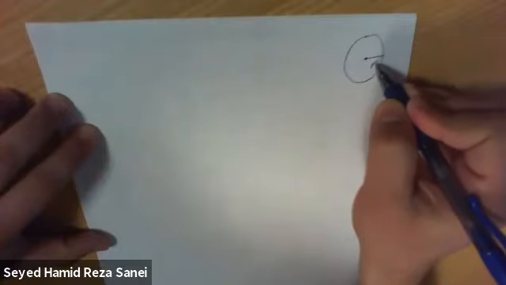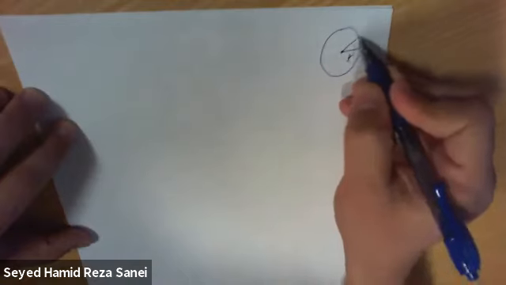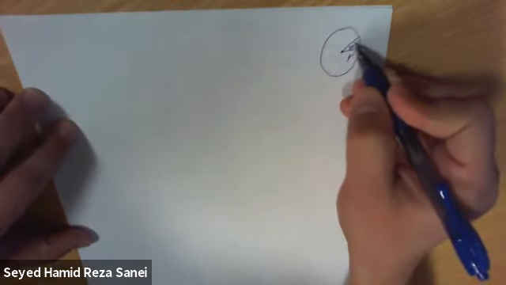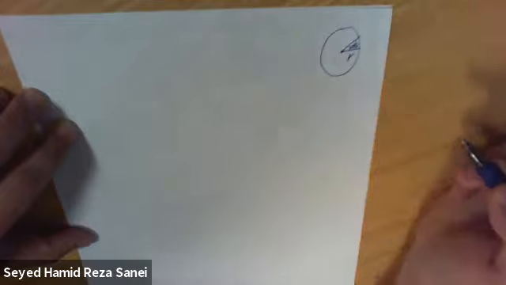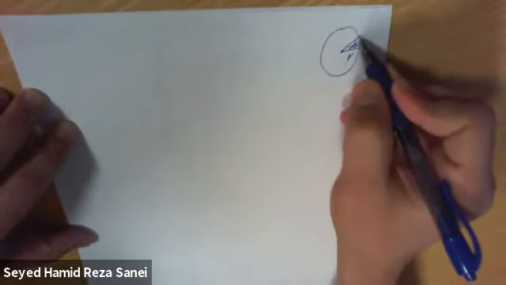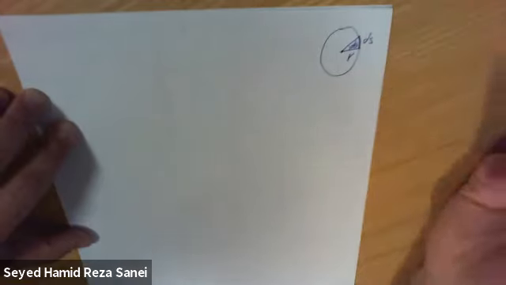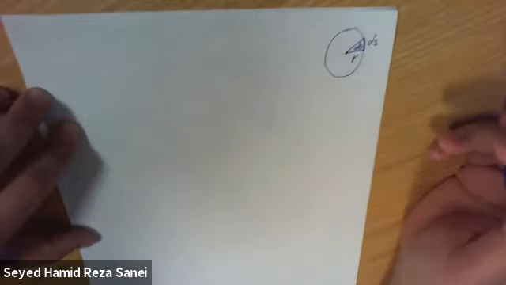Let's say it has a radius of r. The displacement is d theta. This is a small d theta, I hope you can see it. And then this arc length would be ds. The derivative means very small.